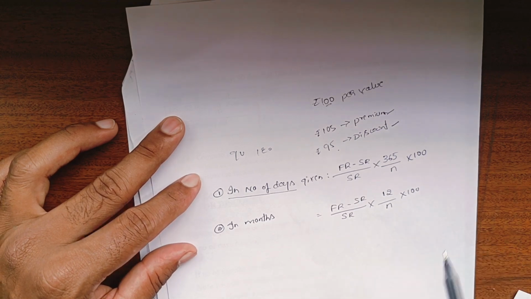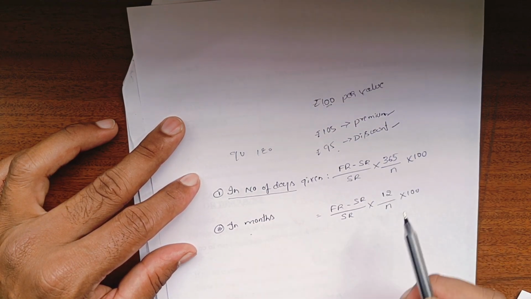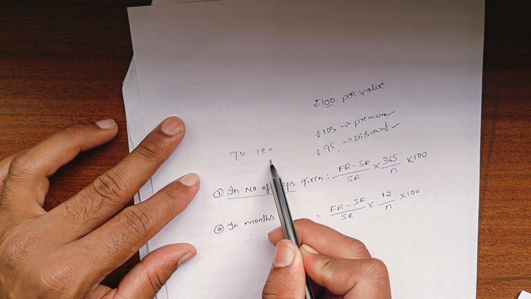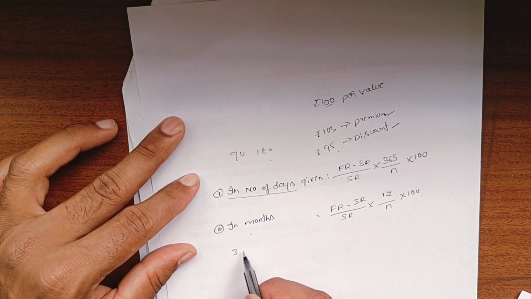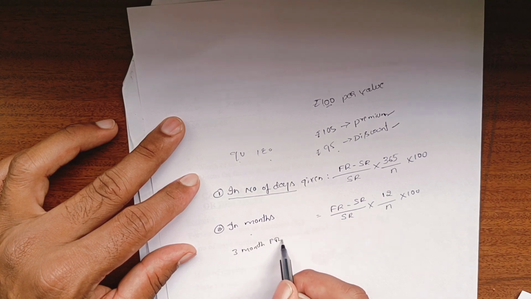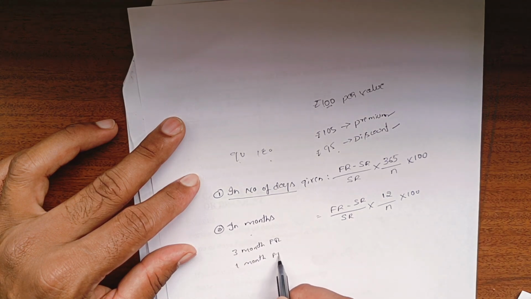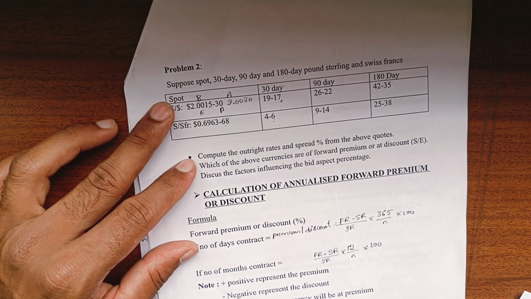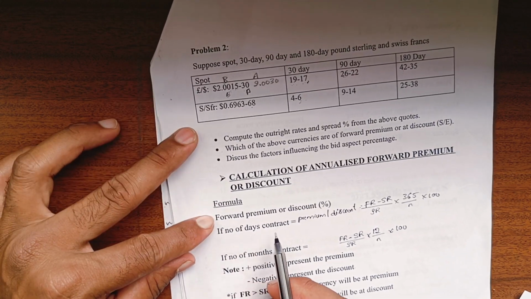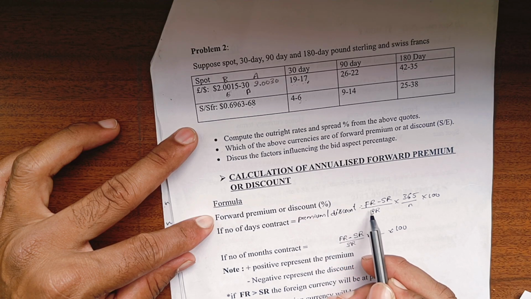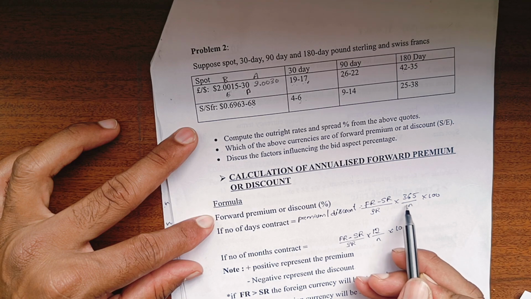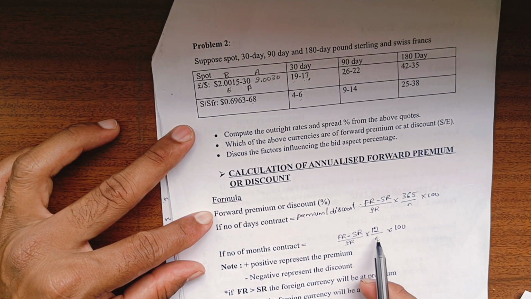These are the two formulas. If days are given, then 365. If months are given, 12 divided by n. N is whatever the months mentioned in the problem. Here 90 days or 120 days will be given, or a 3 month forward rate or a 1 month forward rate will be given. Whatever the forward rate given after certain months, we need to take this. So if it is a number of days contract, premium or discount equals forward rate minus spot rate divided by spot rate, into 365 divided by n, into 100. If the number of months is given, then 12 divided by n.